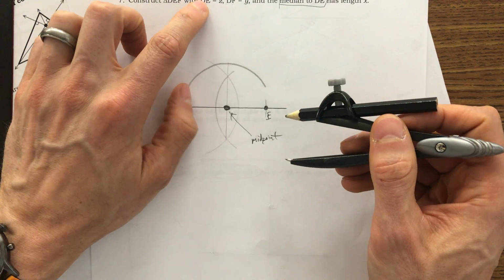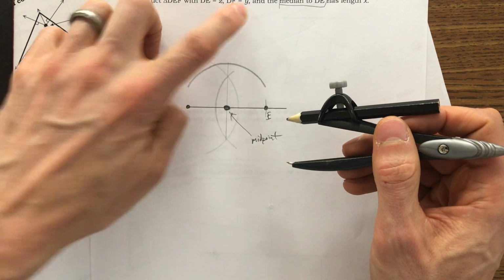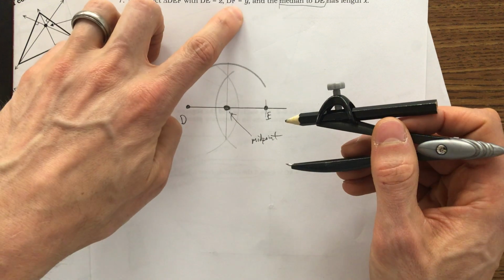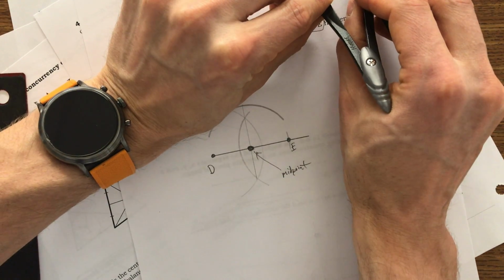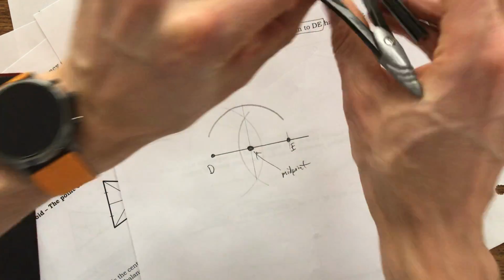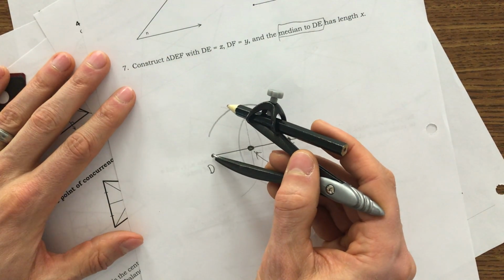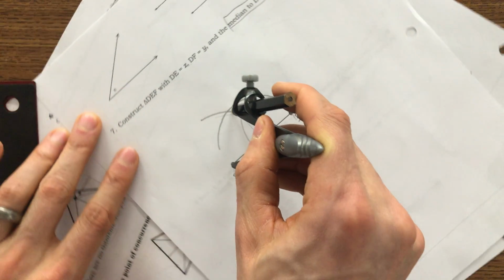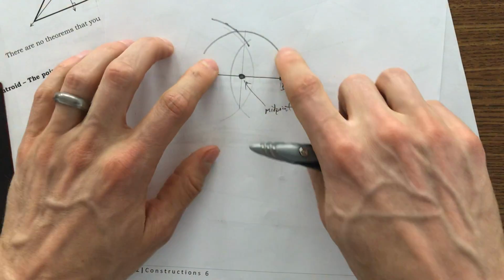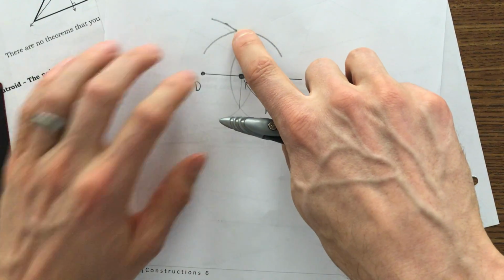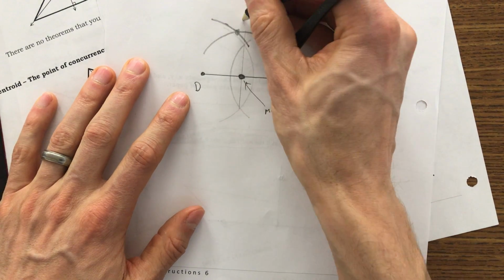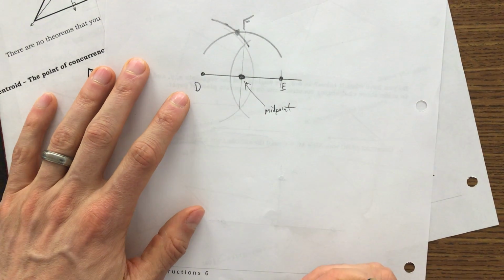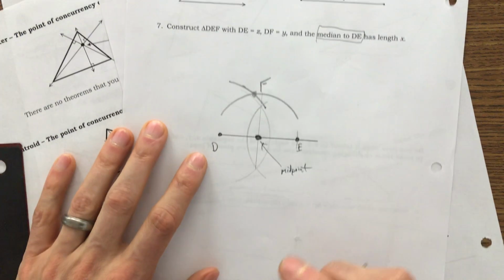Then they say the distance from D to F, because like we said, we were missing F. The distance from D to F is Y. So we get that into our compass. And I start at D, and I go ahead and see what distance that is. Well, where your median and that intersect is your vertex F. And then we just draw our lines to complete our triangle.